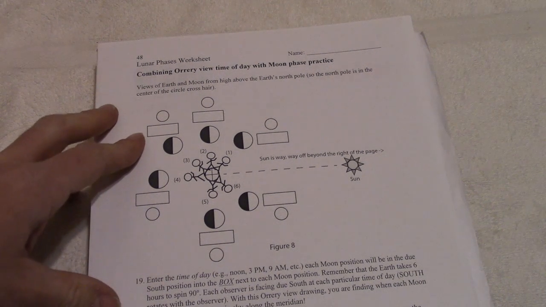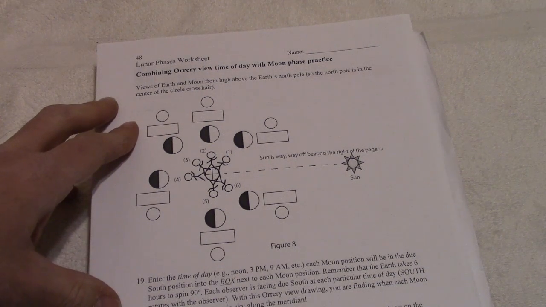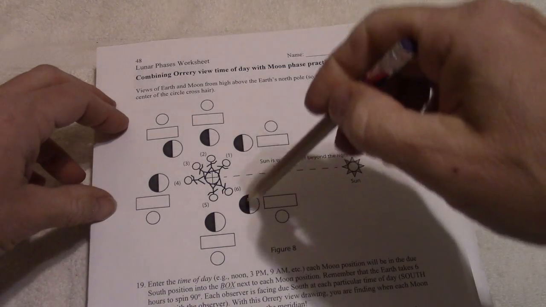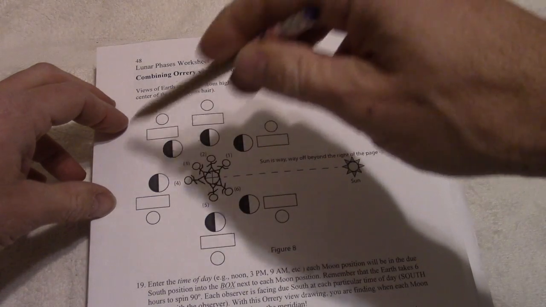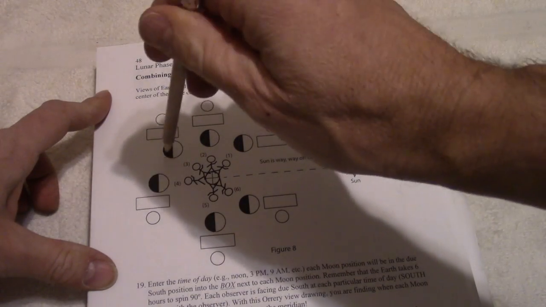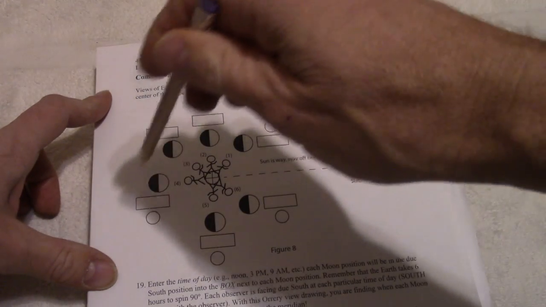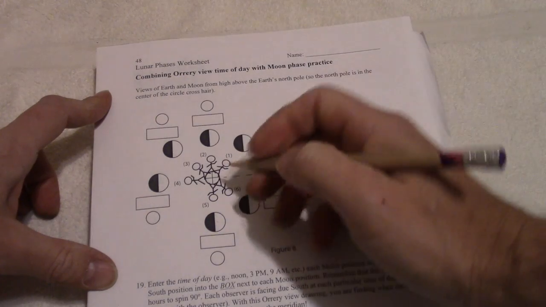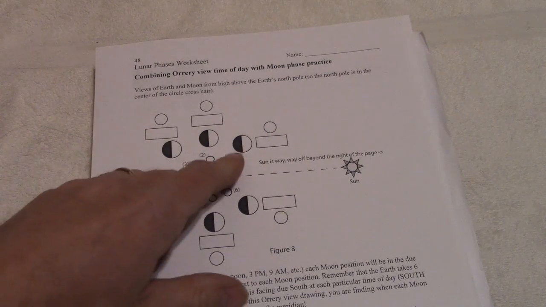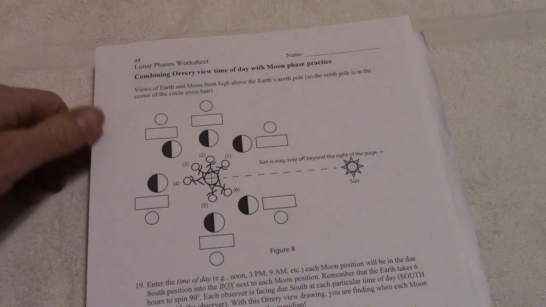All right, the last page of the Lunar Phases Worksheet is combining the aura review time of day with the moon phase practice. So here we have positions of the moon around the Earth. And in this space view, the moon's always half lit up. If you were high above the Earth-Moon system, you would see the moon always half lit up. Now, of course, if we're standing on the Earth looking towards the moon, then we see different amounts of the moon's daylit side facing towards us.